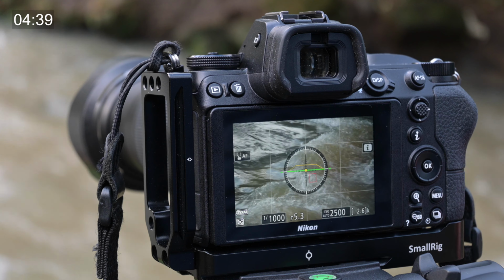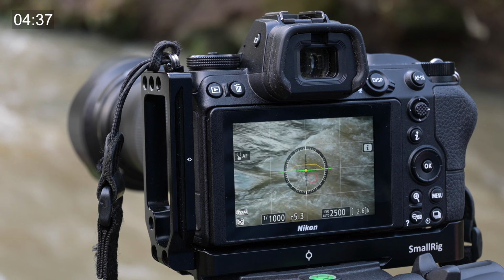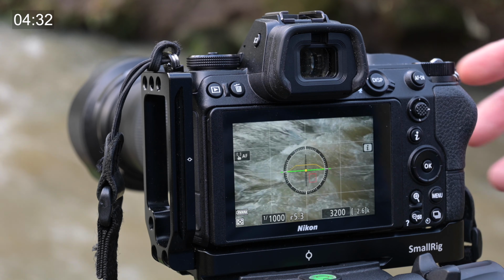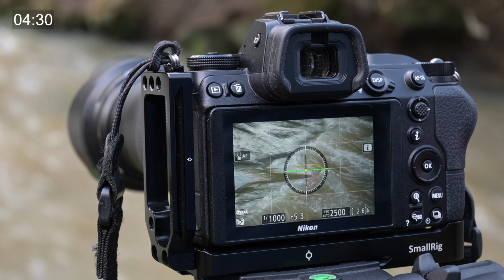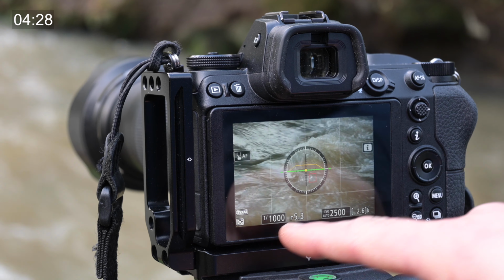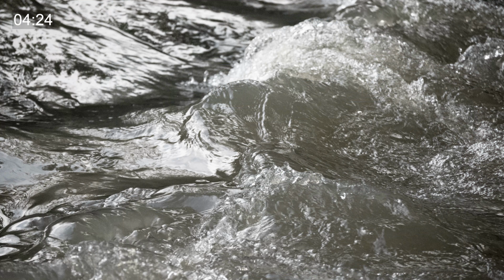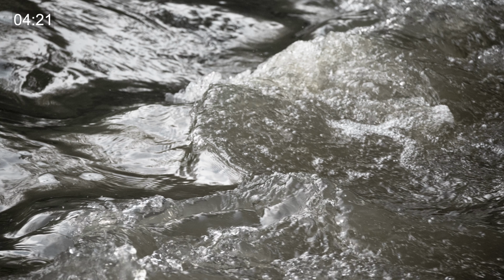Now, as the name dictates, shutter priority controls the shutter of your camera, which really means it's controlling the speed of your camera. You can see from this shot, I've set the shutter speed to 1,000th of a second. I'm going to take the shot, and now I'm going to drop it down to 500th of a second.